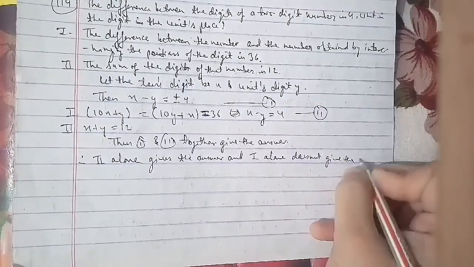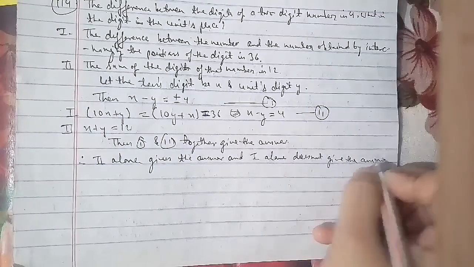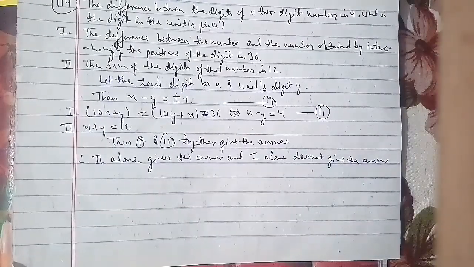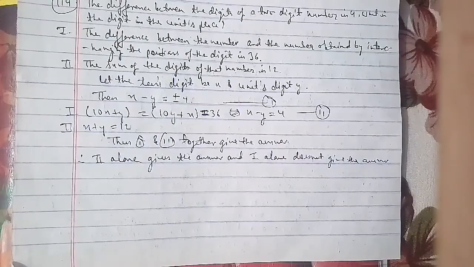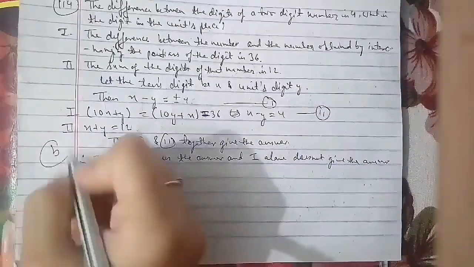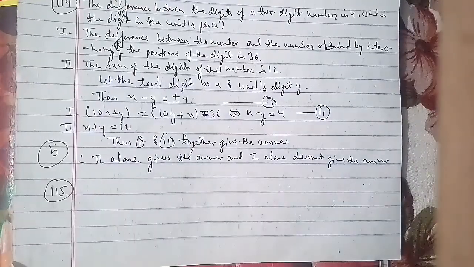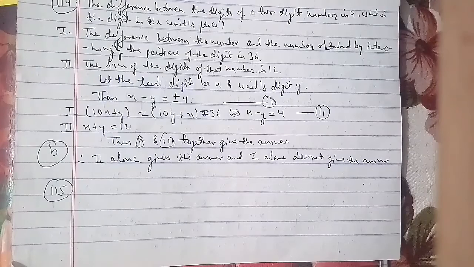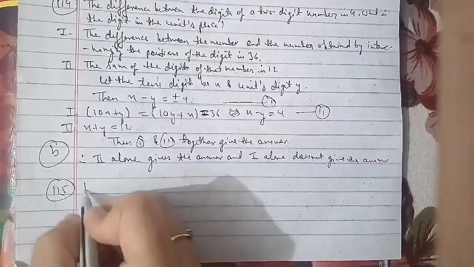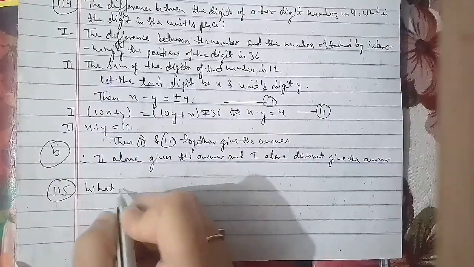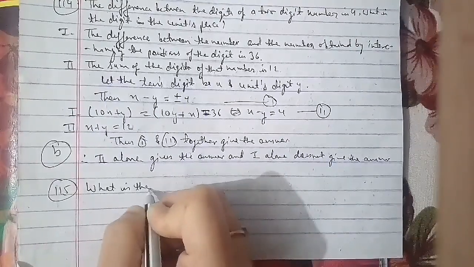Statement 1 states that the sum of the two digits is 8. The ratio of the two digits is 1:3.